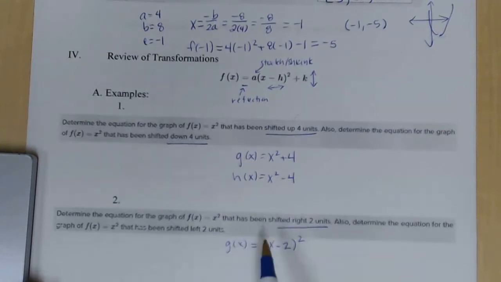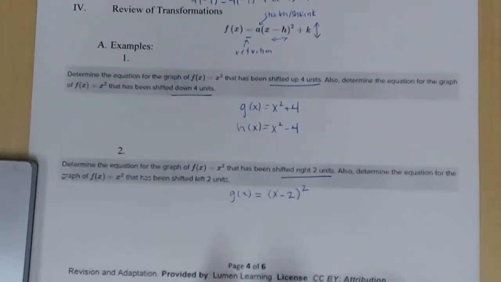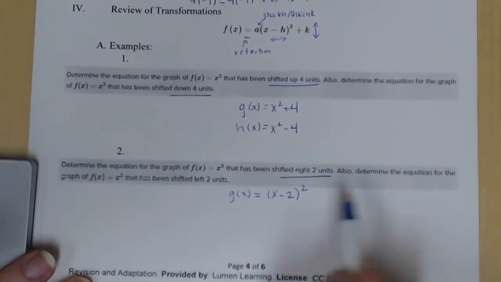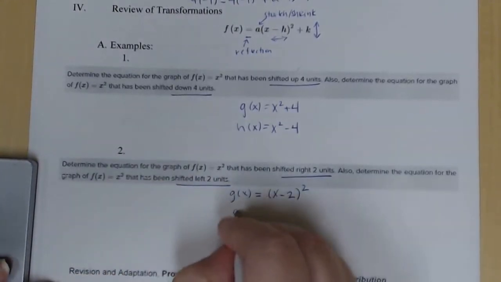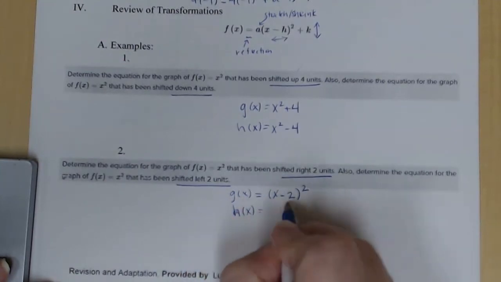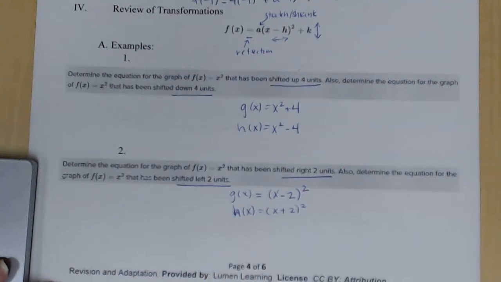It doesn't say anything about a shrink or stretch or a reflection or up and down, so I only have that minus 2 there. And then it says also determine the equation for the graph of f(x) = x² that has been shifted left 2 units. So again, left is going to be on the inside. It's the opposite of what we think, so it's going to be (x + 2)².